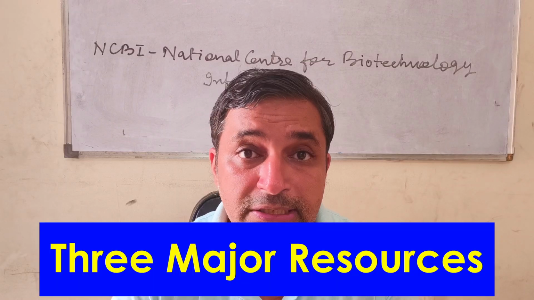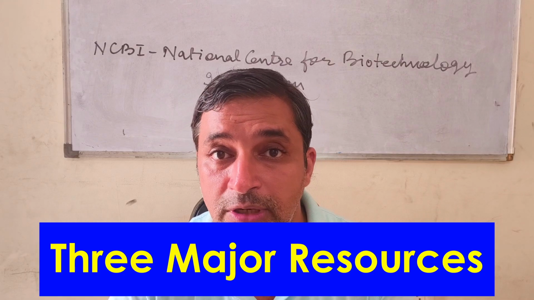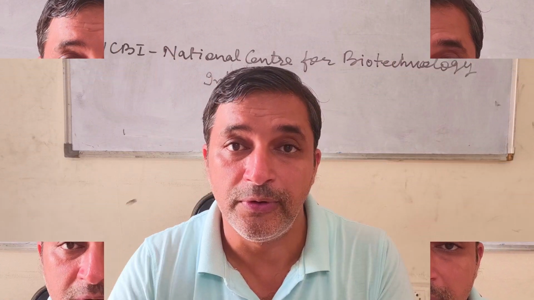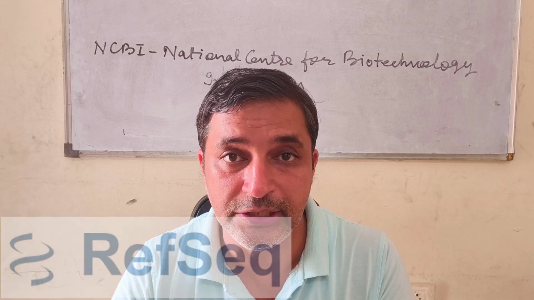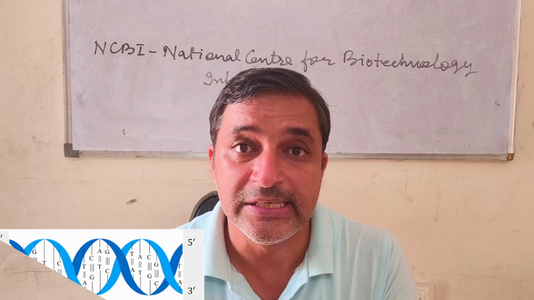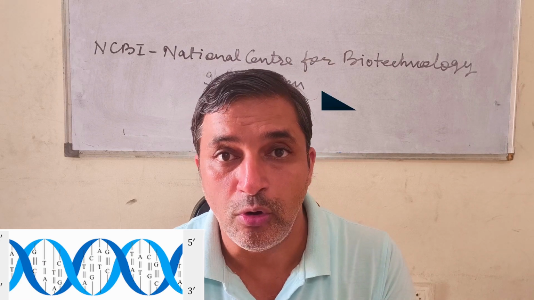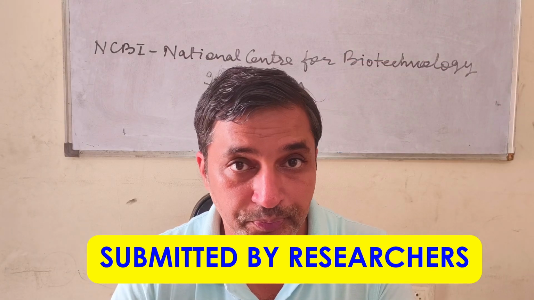However, there are three major resources of these nucleotide sequences in the nucleotide database of NCBI. The first is GenBank. The second one is RefSeq, which is popularly known as RefSeq, and the third one is DDBJ or EMBL. GenBank is basically a database which stores all the DNA and RNA sequences submitted or deposited by the researcher community across the globe.